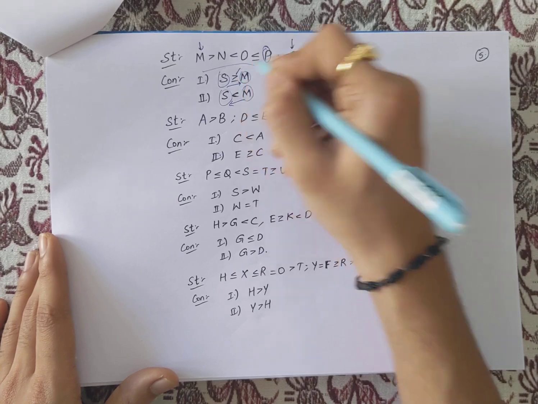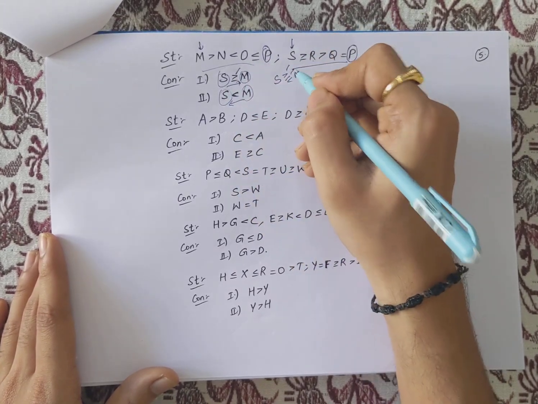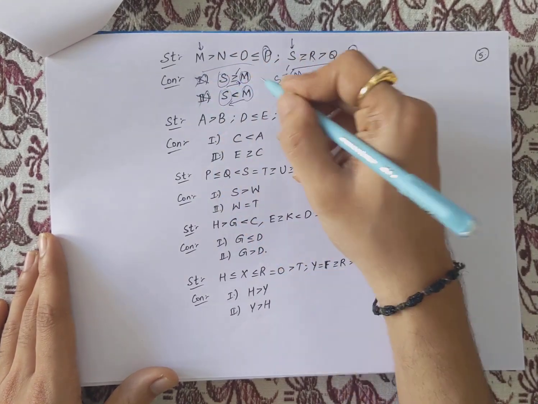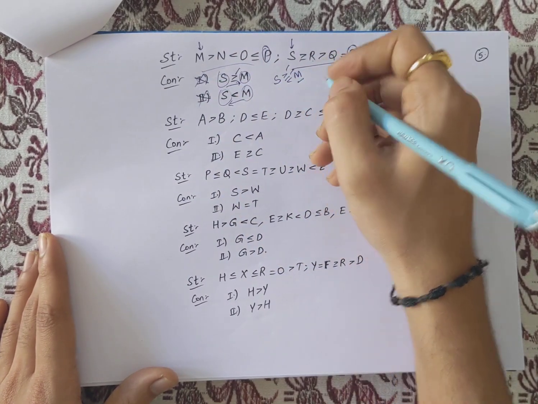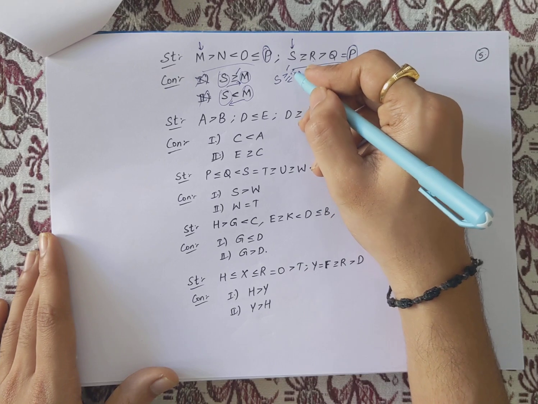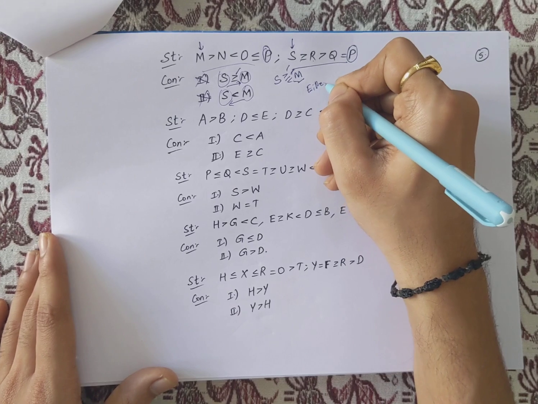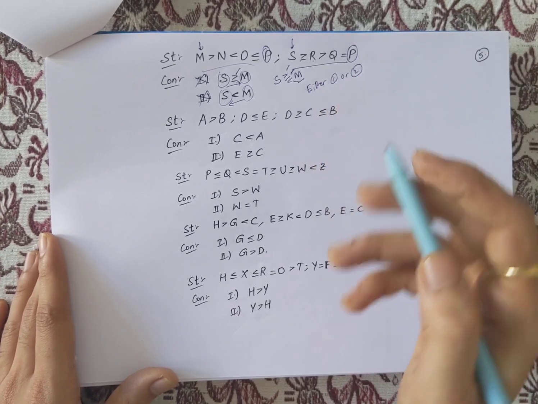So the relation between S and M is this. We have S is greater than M, S is equals to M, S is less than M. Though individually they are wrong and neither of them are repeating, the 3 possibilities are coming only once, hence the answer is either one or two follows.